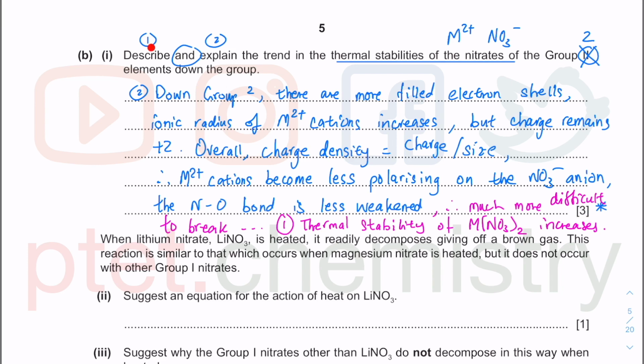So I already described the trend, but I explained first and then described the trend because I find it easier. But whatever you do, it doesn't matter the order, you still have to address both parts of the question for that full 3 marks there.